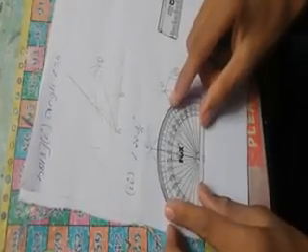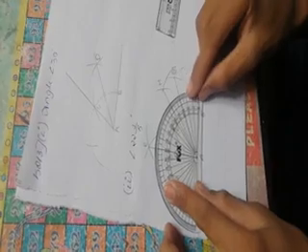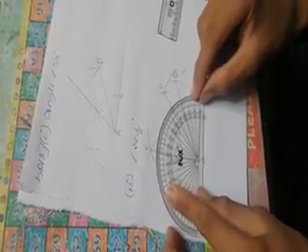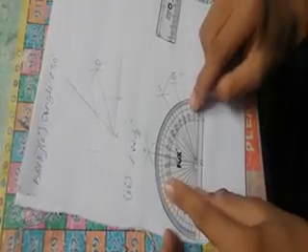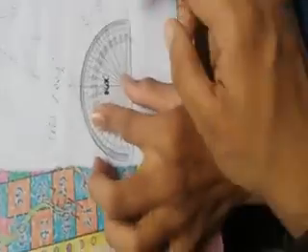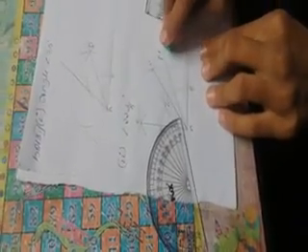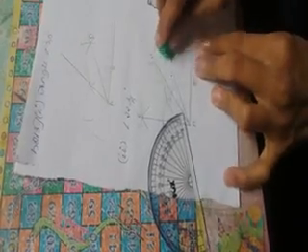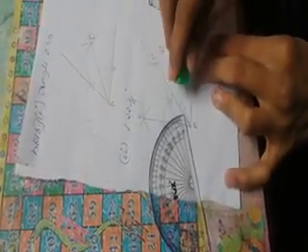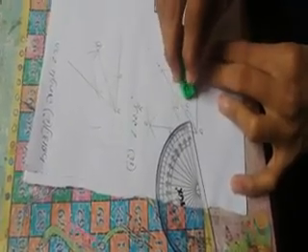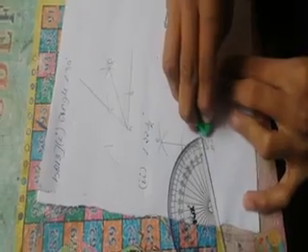Now this GAB will be 22.5. So we will check with the help of a protractor. Let's see these steps once again. We make 45 once again, then we'll see how to make the 22.5. We have to take more than half of FB.